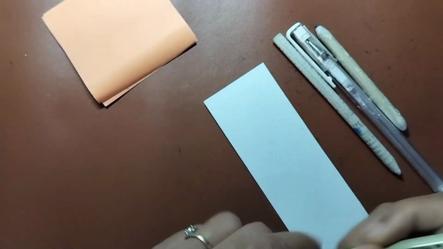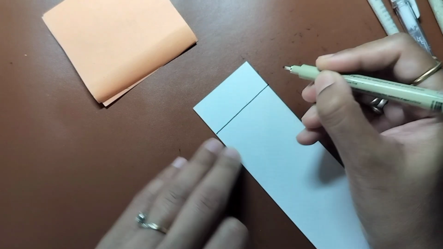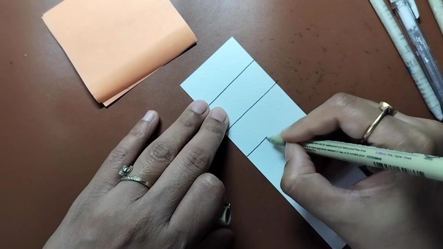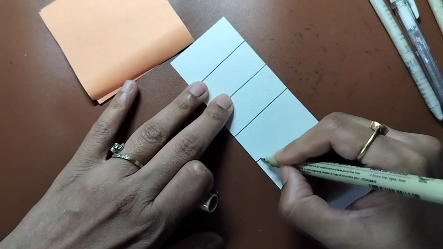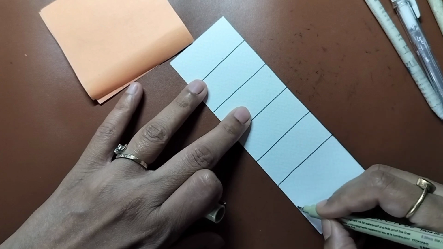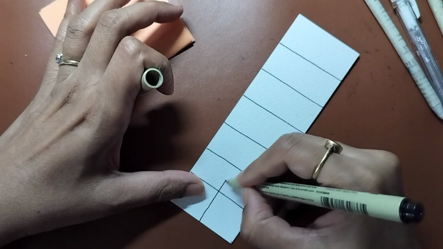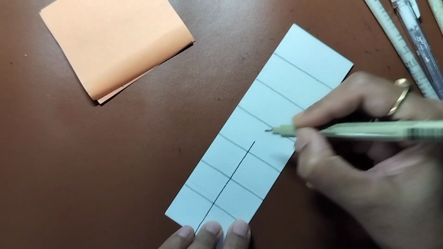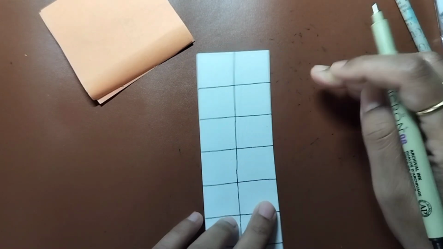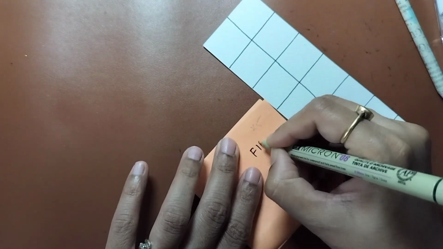I'm going to start with a square grid using a boulder nib. And then I'm just going to add one line in the center. Right, so my grid is in place. Today's fragment is fragment K5.